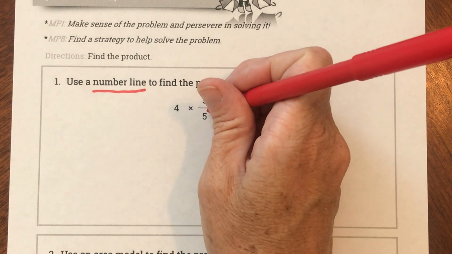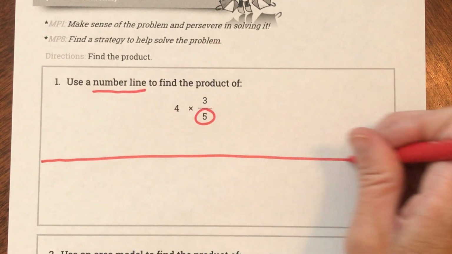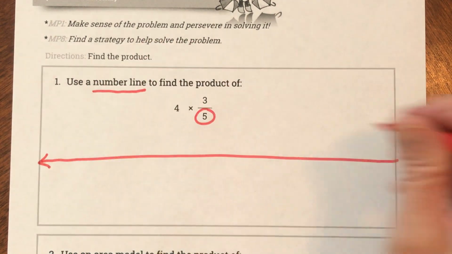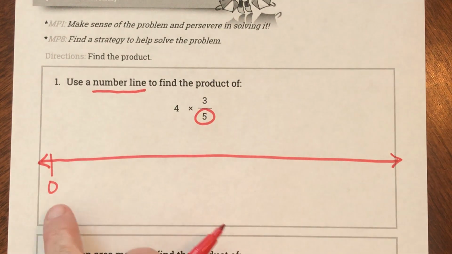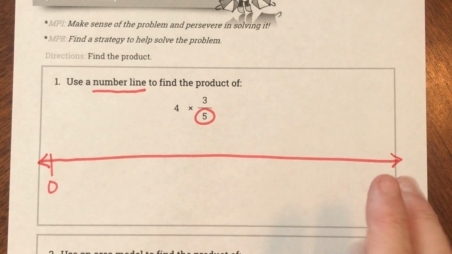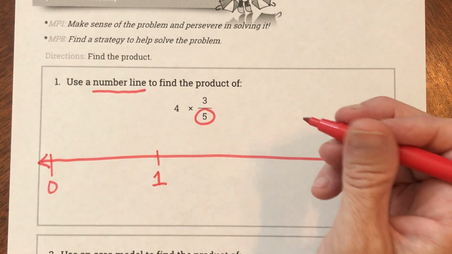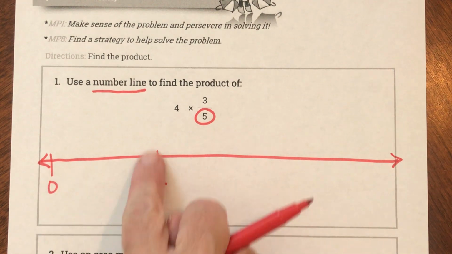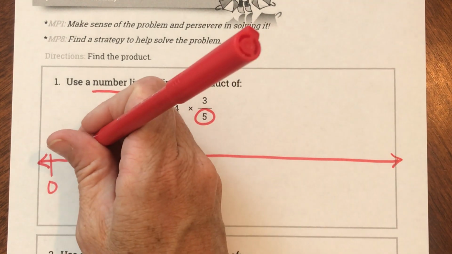Because my denominator is a 5, each whole number needs to be divided into 5 parts. On this number line, I'm not going to go just 0 to 1 because I don't know how long I'm going to go, so I'm going to maybe put 1 here. This 0 to 1 has to be partitioned or divided into 5 parts.